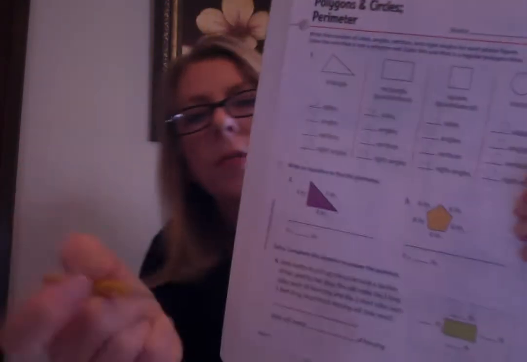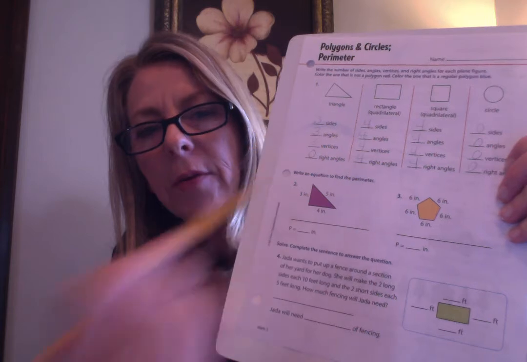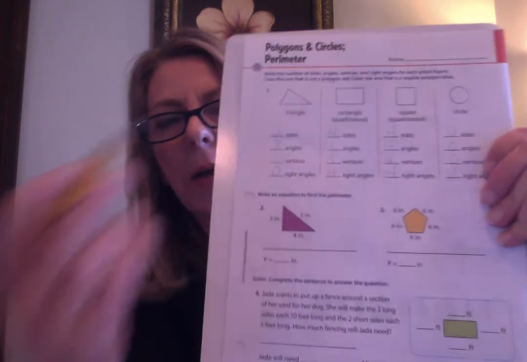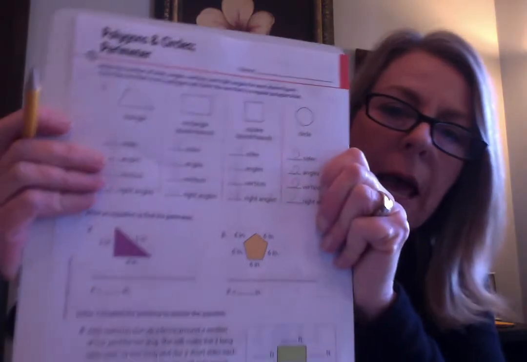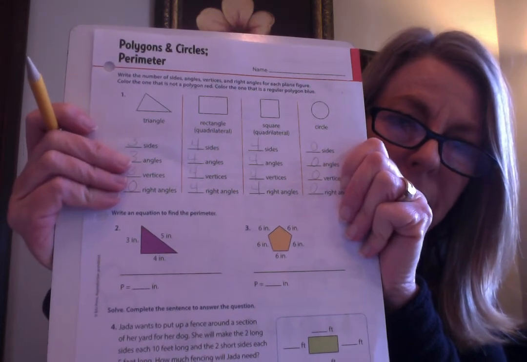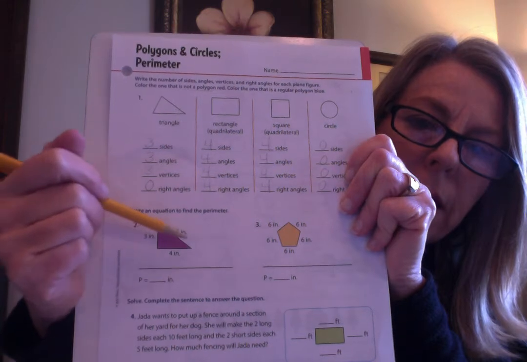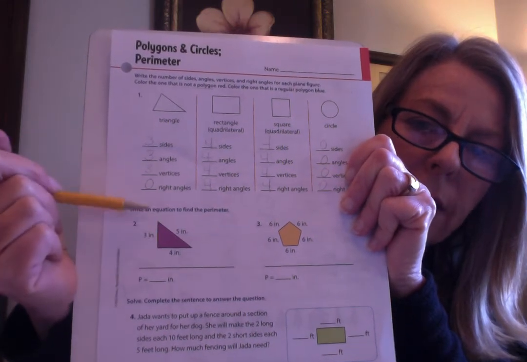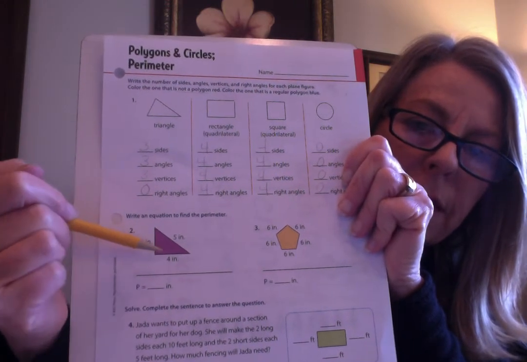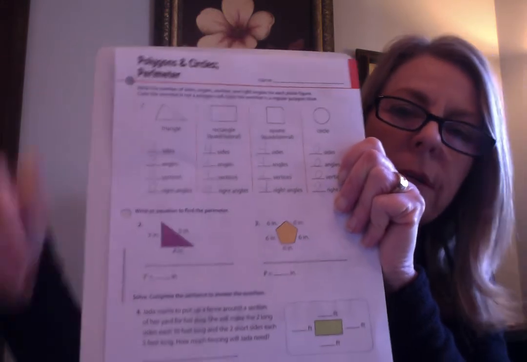Okay, so now we're going to use our review of perimeter. Remember, perimeter means distance around, right? That's what we talked about a couple weeks ago. To find the perimeter, all we have to do is add up all the different sides, okay? So pretty easy. We can do this with a polygon very easily. So here we have 3 inches for this side, 4 inches for this side, 5 inches for this side. All you have to do is add those up to find the perimeter, right?